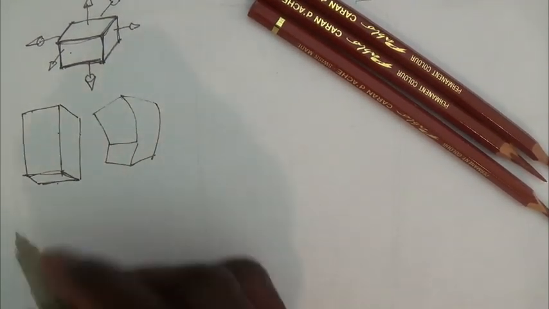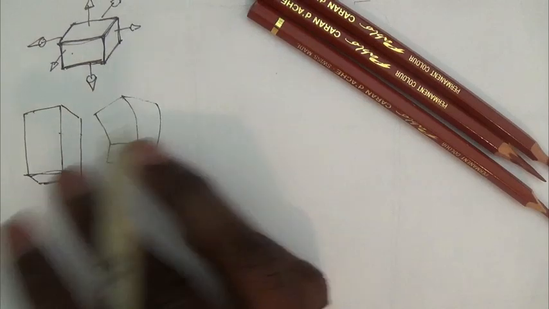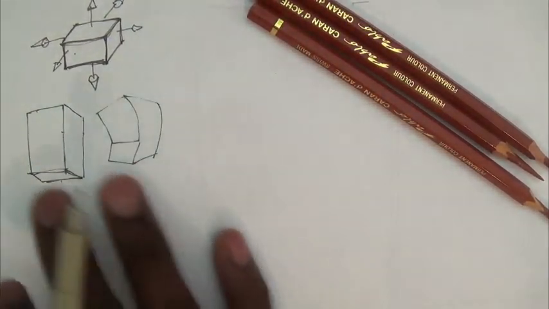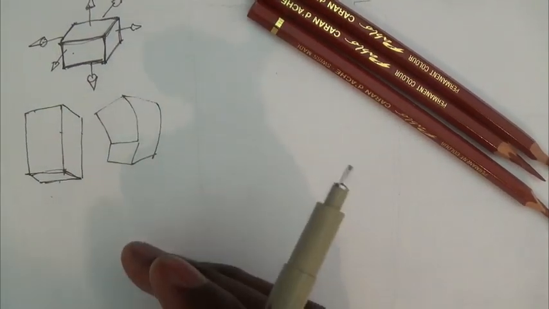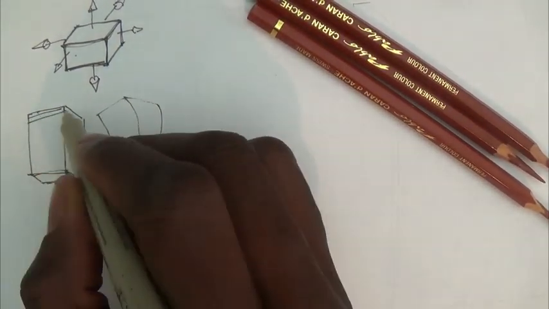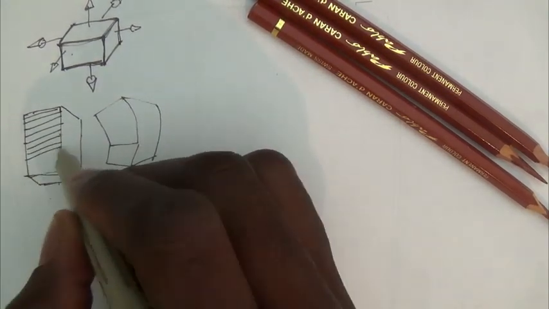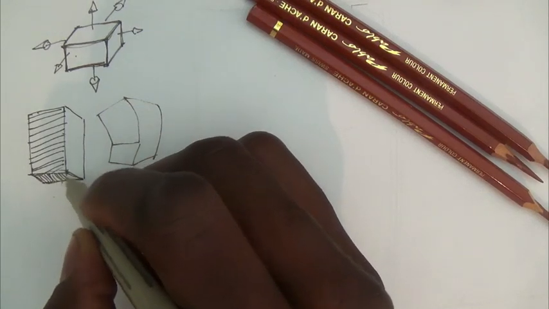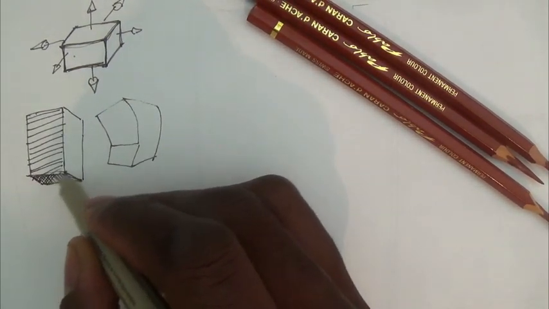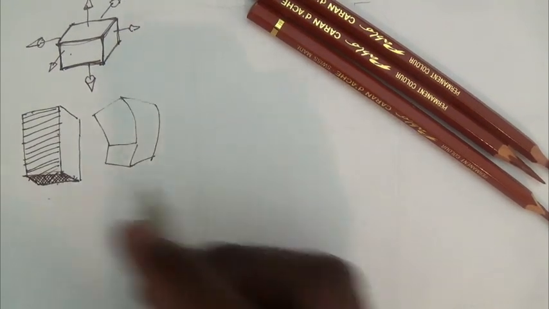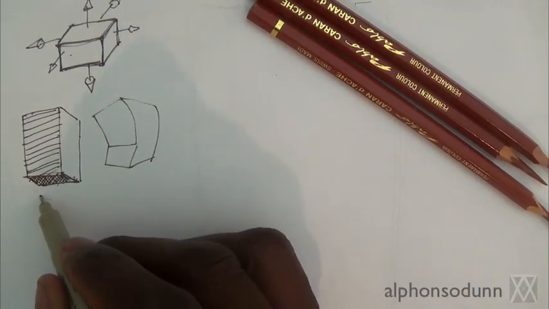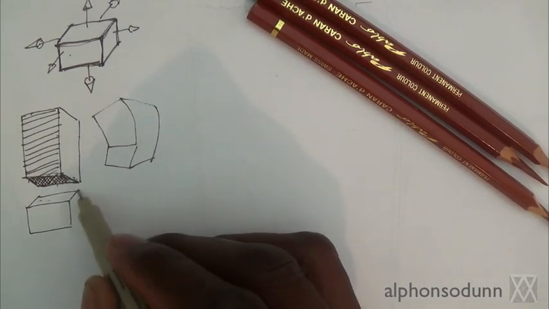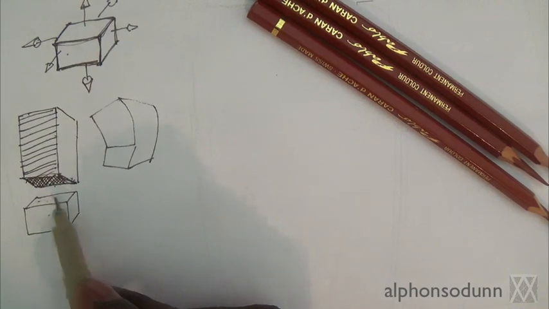So this in itself can also be broken down into a more complex form where it has many surface forms. But the point is to focus on the 3 dimensions, the major planes of a form. And that's the key thing that we're going to do. So these are the major planes. Now, what are minor planes? Say for example, we have something like this, right? Again, you have something like this. Major plane, major plane, major plane.